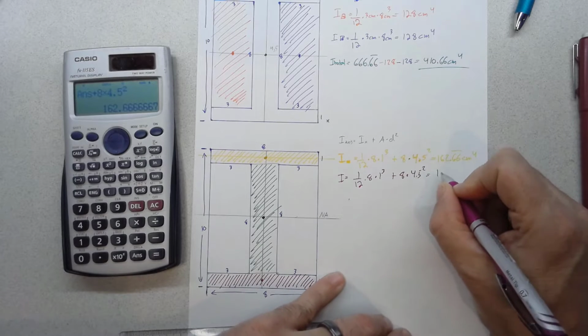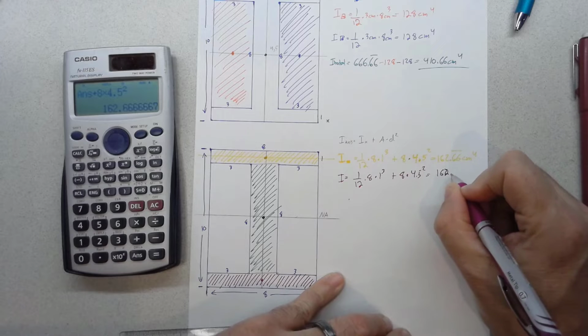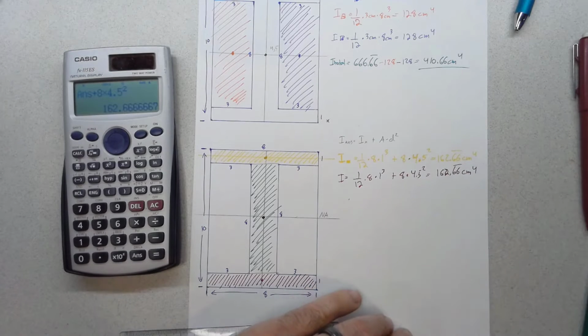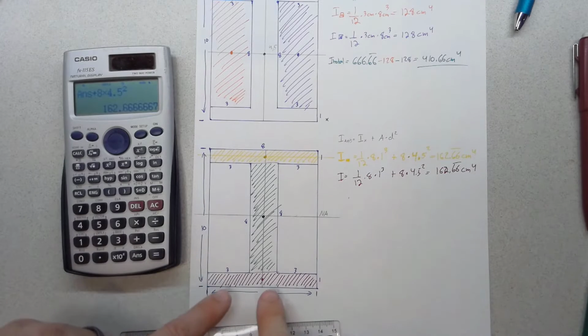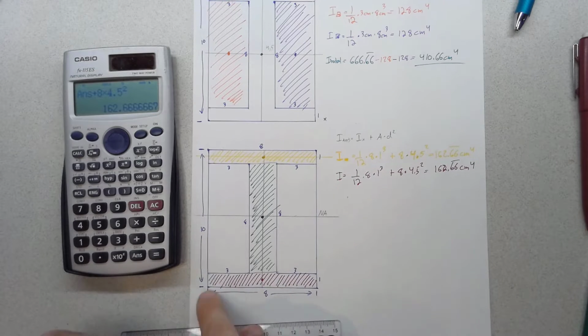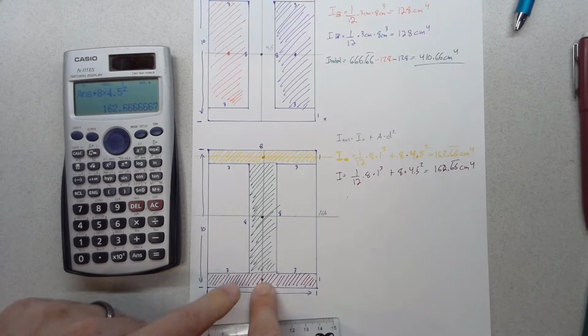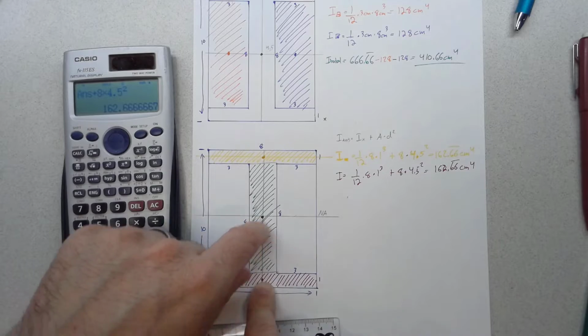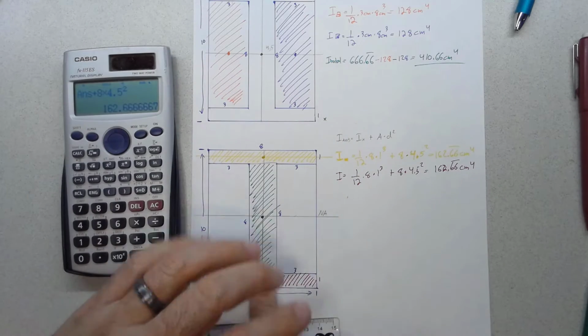It's all going to equal the same thing, 162.66 repeating centimeters to the fourth. Just highlighting, this is the first time we've had to use the parallel axis theorem, because the component piece that we looked at, its centroid was located some distance away from the axis that I care about, which is the neutral axis of the final shape.